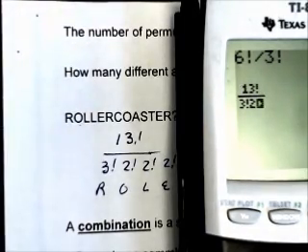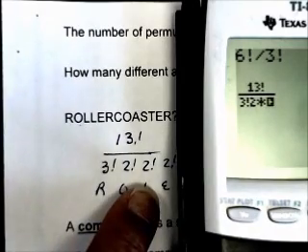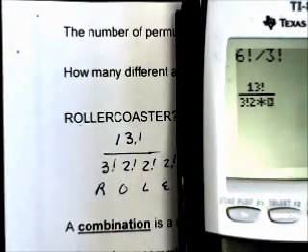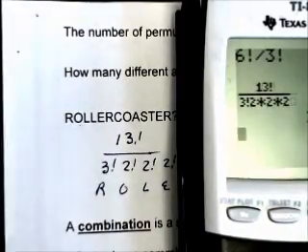Now 2 factorial is simply 2 times 1, so I'm going to save myself typing in the factorial. So this is simply going to be 3 factorial times 2, times another 2 for the second 2 factorial, and then times another 2 for the third 2 factorial. And we have this large number.